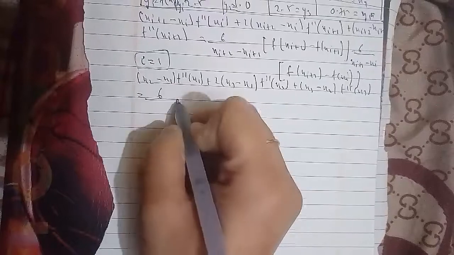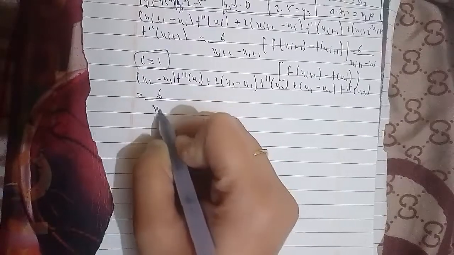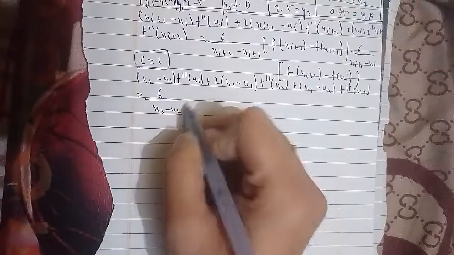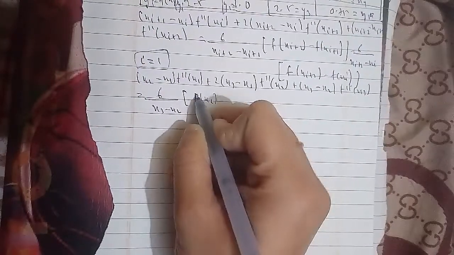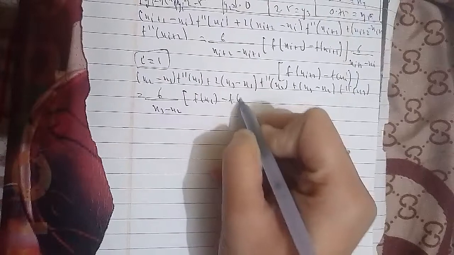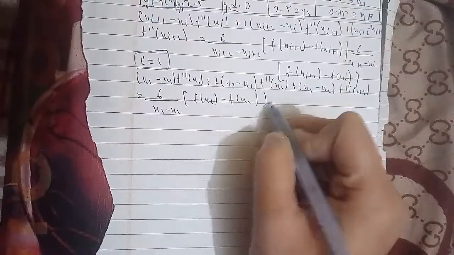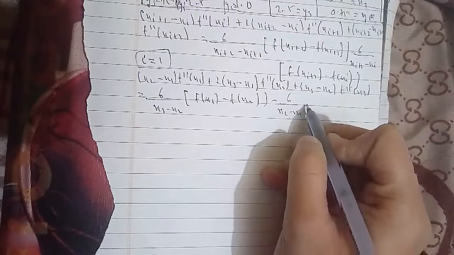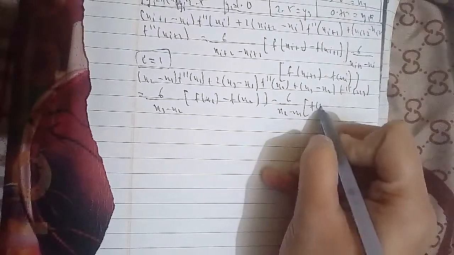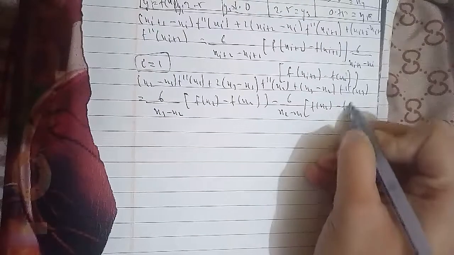which equals 6 upon (x3 minus x2) times (f(x3) minus f(x2)) minus 6 upon (x2 minus x1) times (f(x2) minus f(x1)).